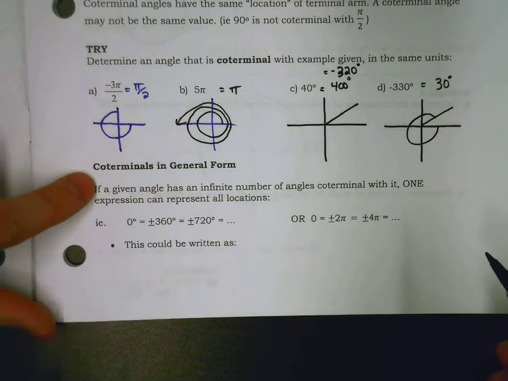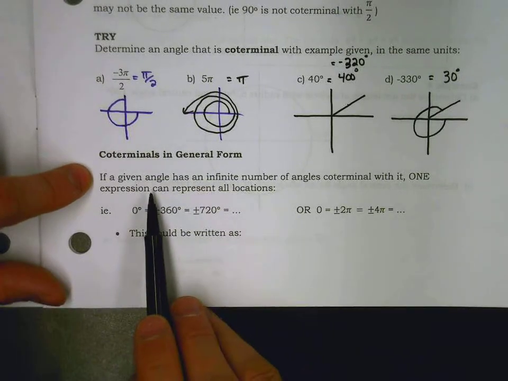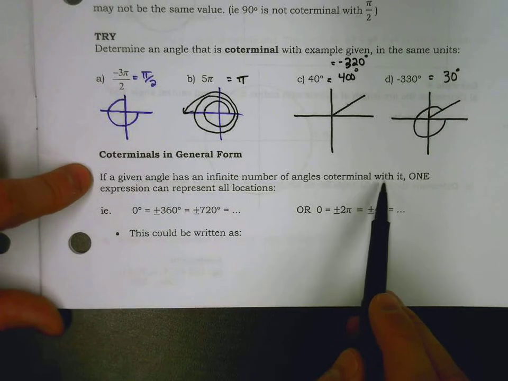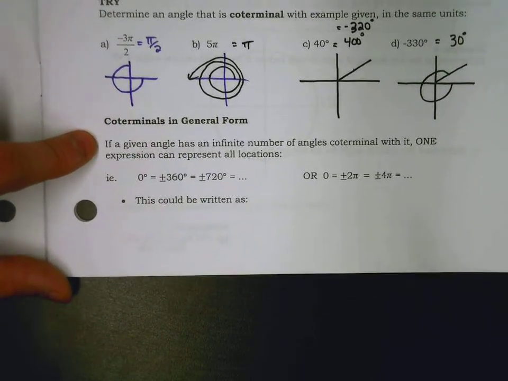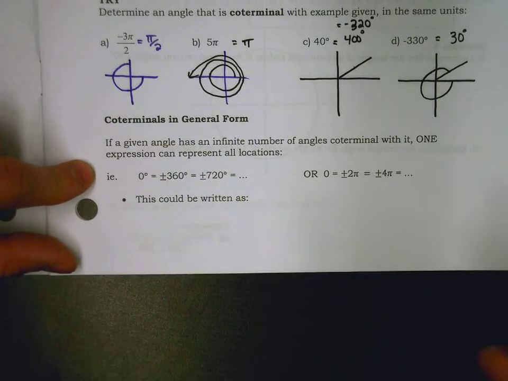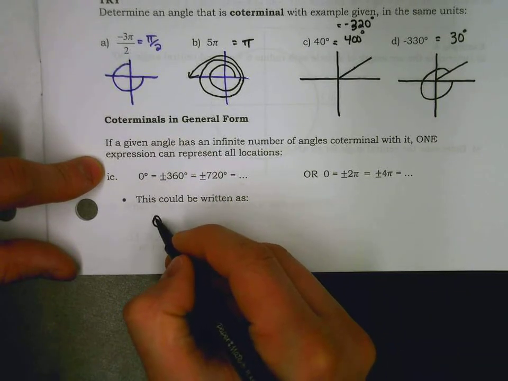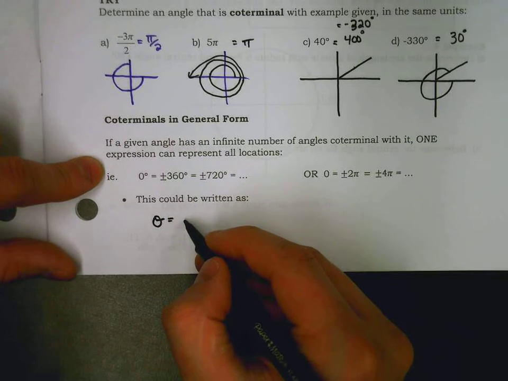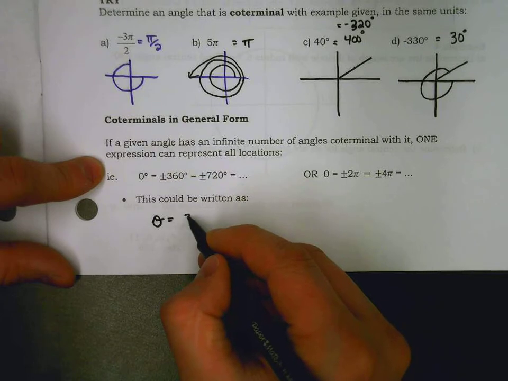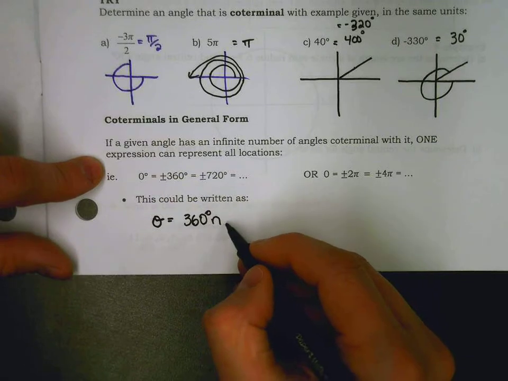So in a general form, we can talk about the infinite nature of rotation. If a given angle has an infinite number of angles coterminal with it, one expression can represent all locations. So if I were to say 360 and 720, and every multiple of 360 in the positive or negative direction, I could say that the angle 0, or 360 or 720, is really every multiple of 360 degrees, just multiplying by 0 or by 1 or by 2 or by 3.